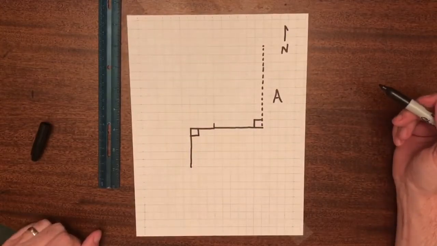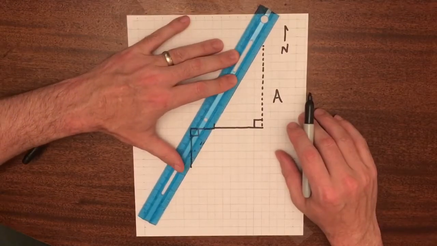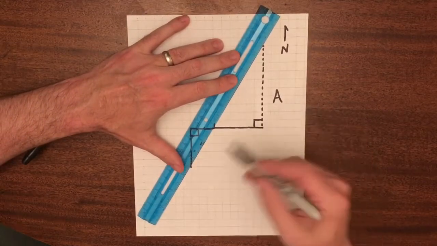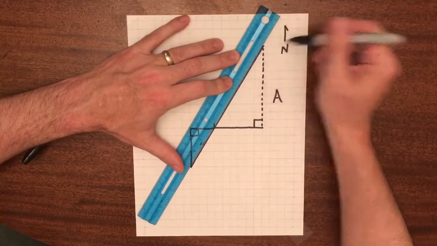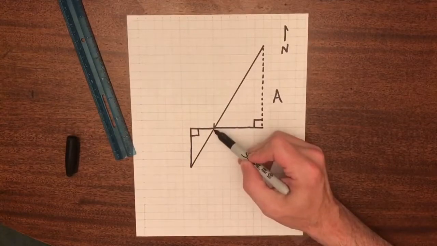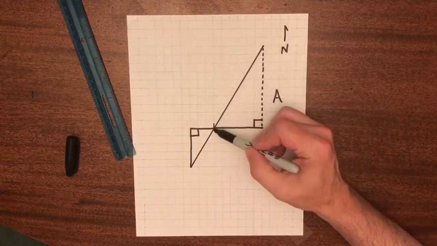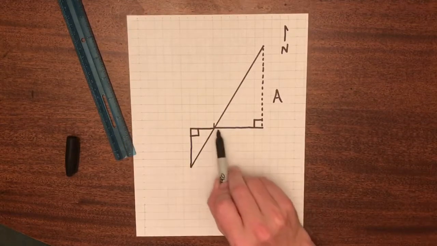Now here's the thing. If we connect these two and make them triangles, that means that their ratios are equal. So this distance will be half of this distance, because this distance is half of this distance.